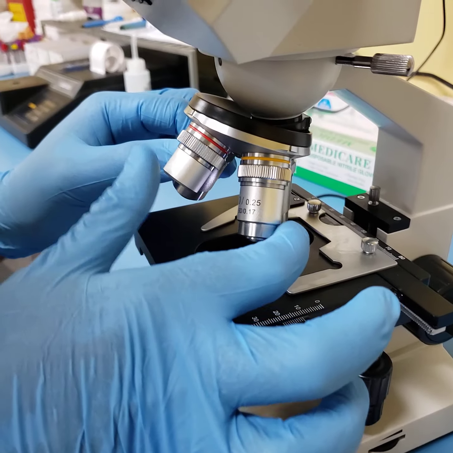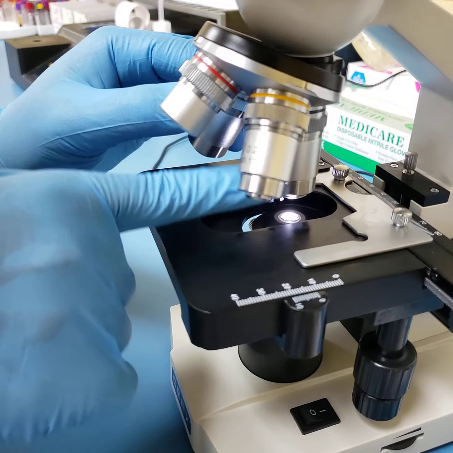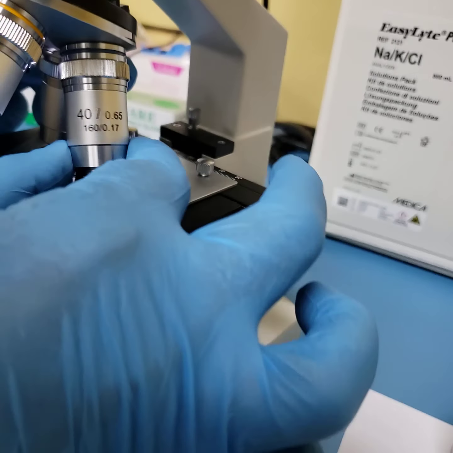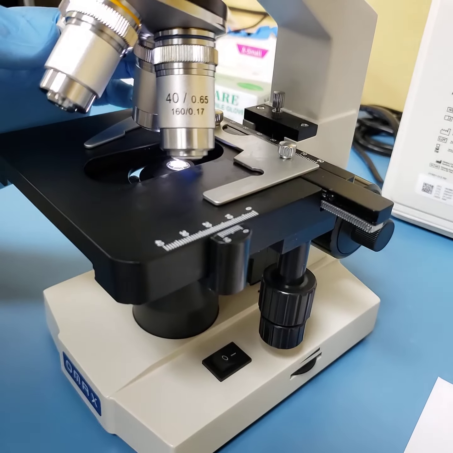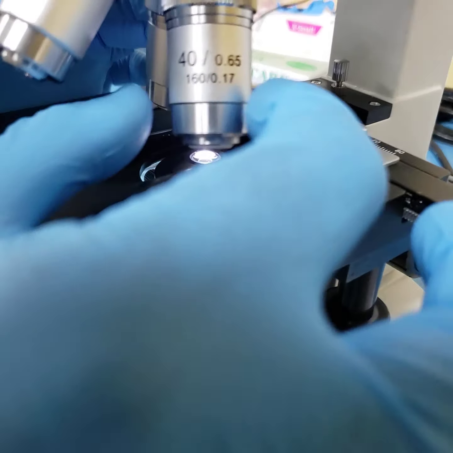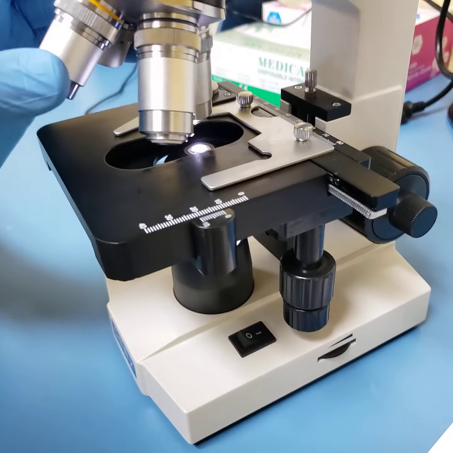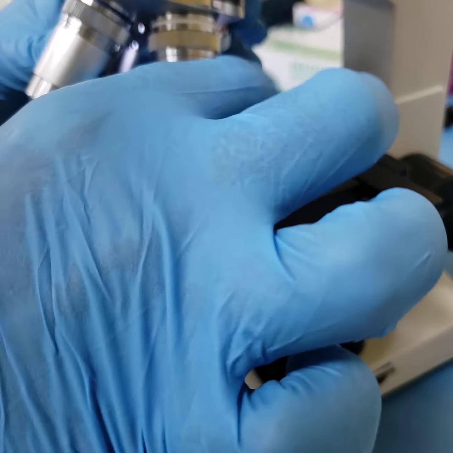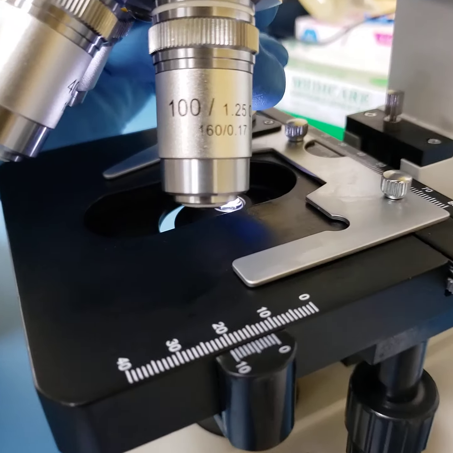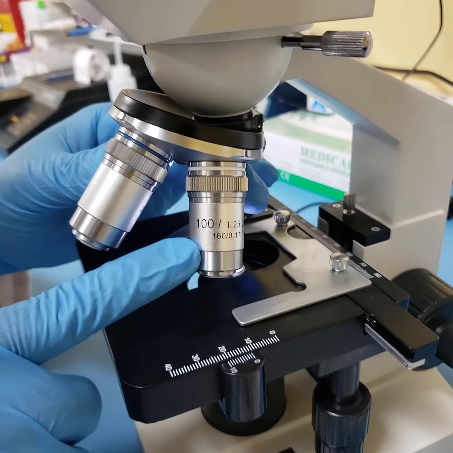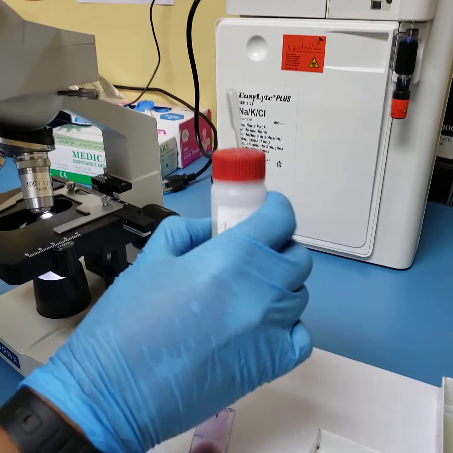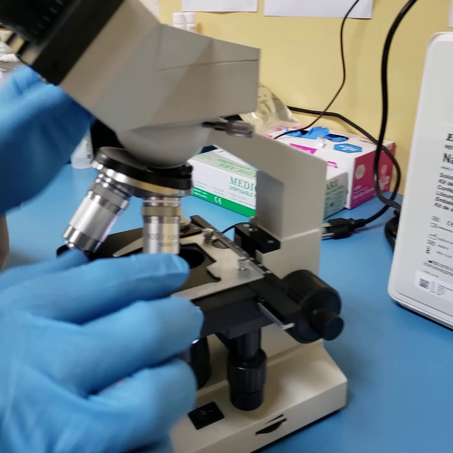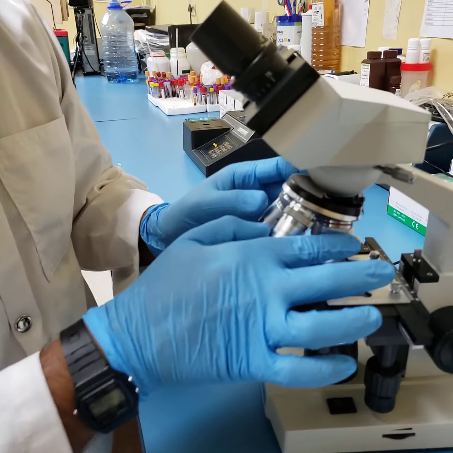As you go from your 10, you go to your 40, which is this one. I'm just going to slacken it so that you can see it. Your 40 is what is called your high dry. And then the last lens, which is a very important lens, is your ×100, which is also called your oil immersion lens. This is the lens that requires the use of what is called an immersion oil, and we'll talk about that just now.